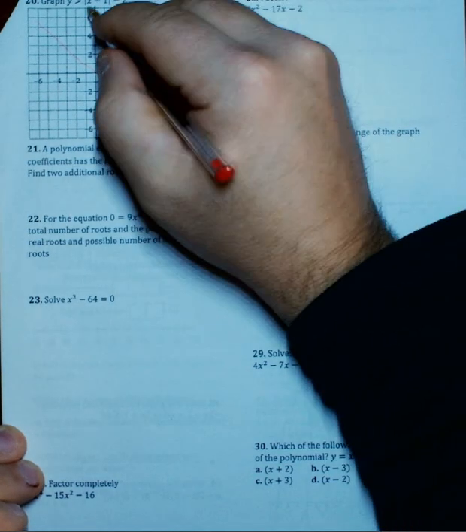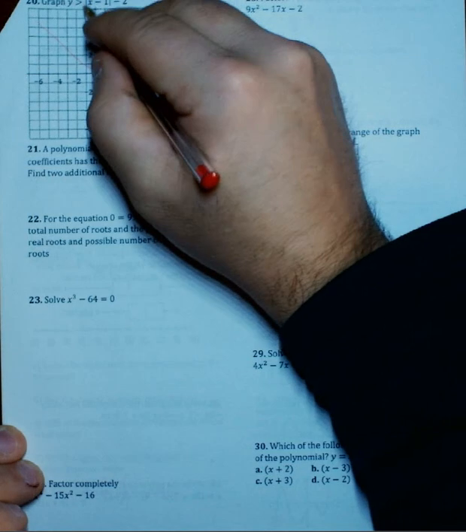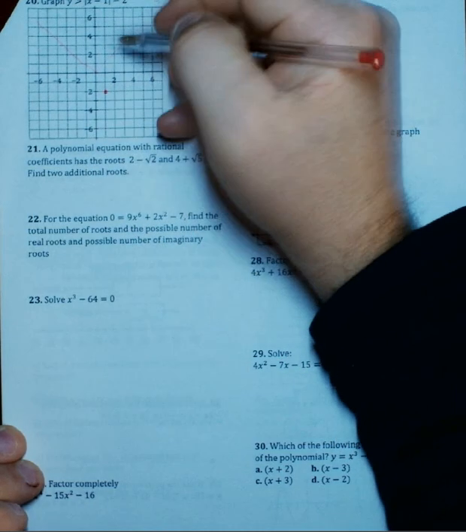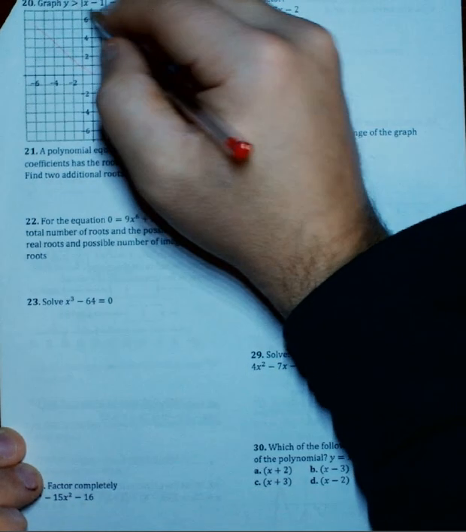And there is no a value up here. It's not going to be stretched, and it's not going to be flipped over the x-axis or flipped upside down. It's going to open up, but it isn't equal to this. It does say y is greater than that.